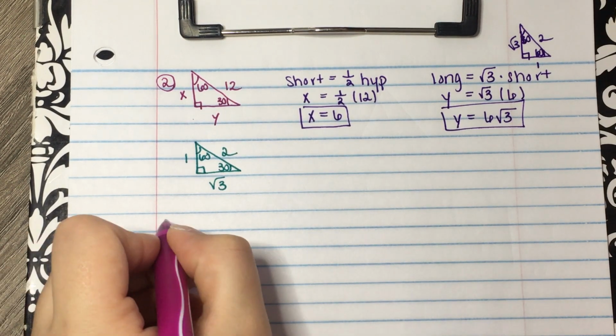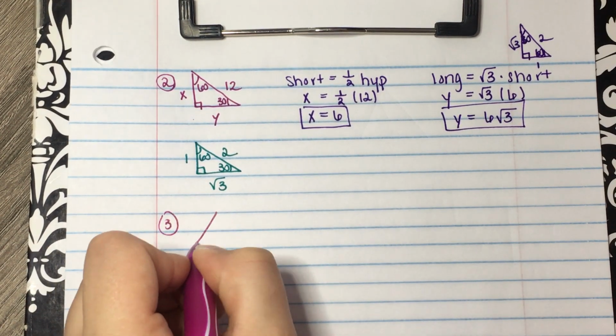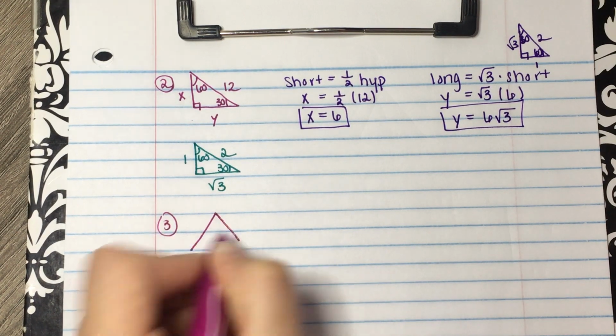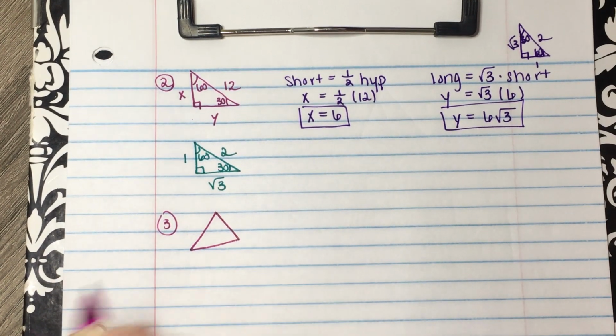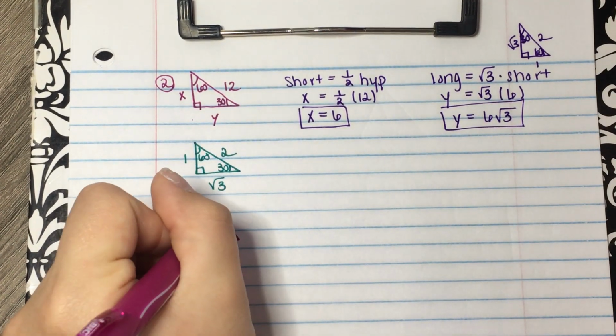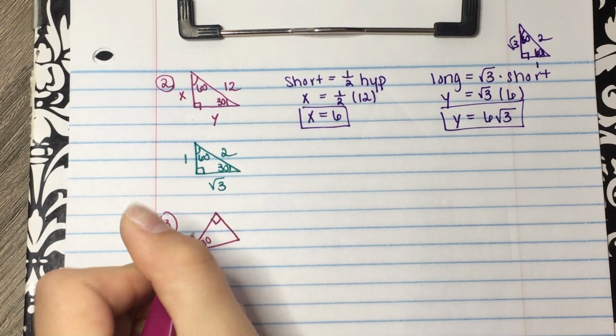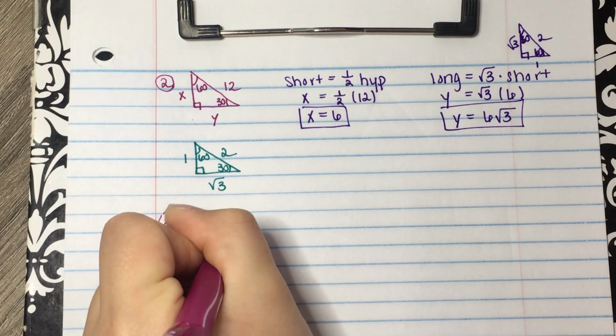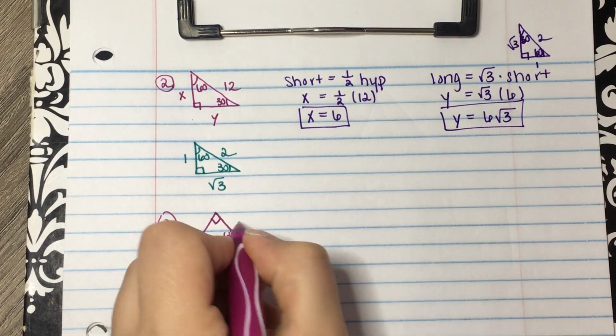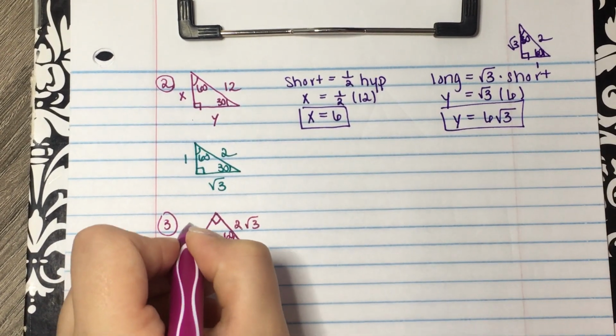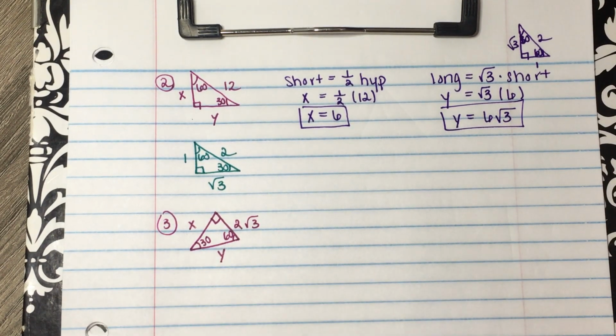Moving on to number 3 now. Keep in mind, these are not drawn to scale, so you do have to take a look at the angles. Okay, you can't just judge, oh, this leg looks a little shorter than that leg. 2 square root of 3, x and y. All right, just like the last problem, we're missing 2 legs here. I'm going to start off.